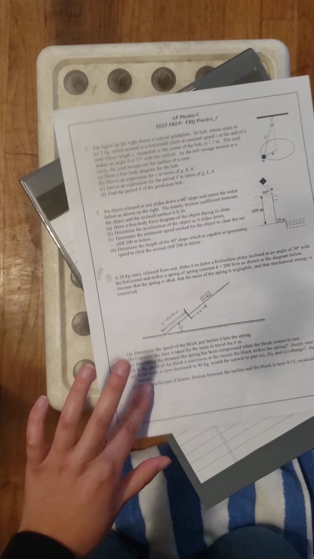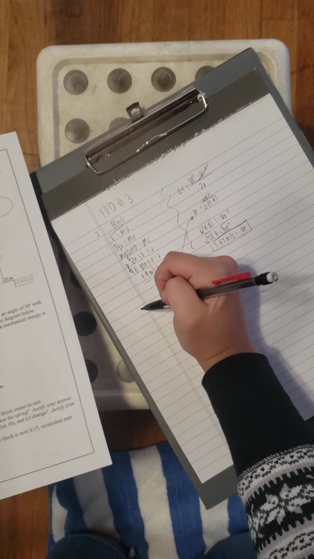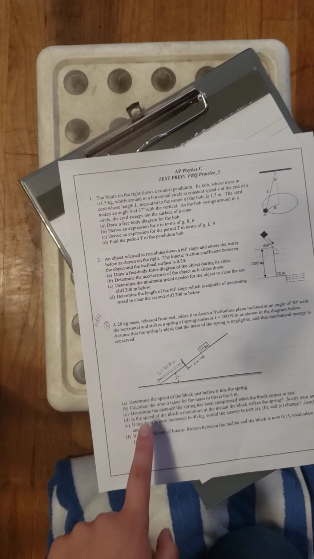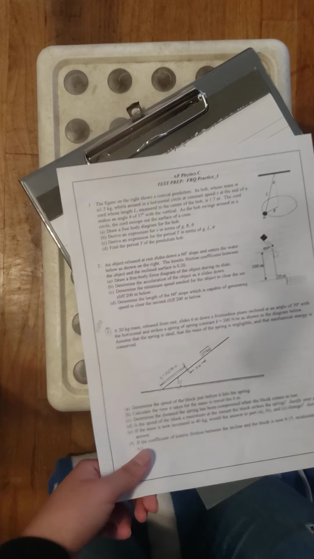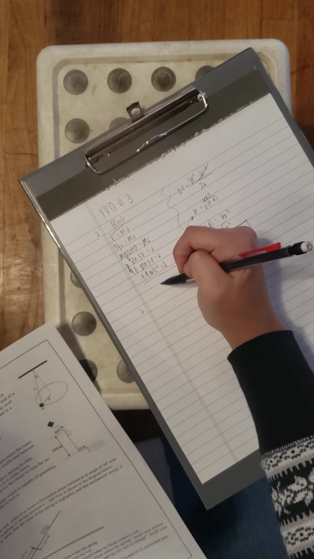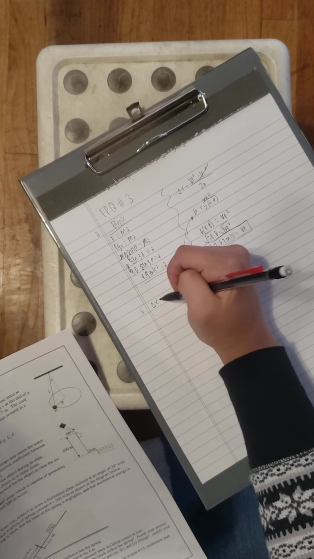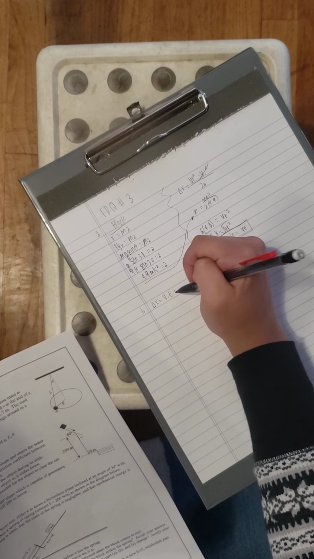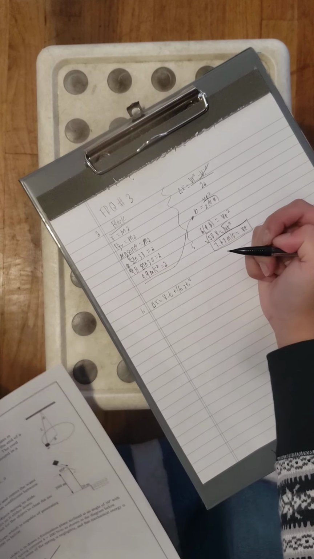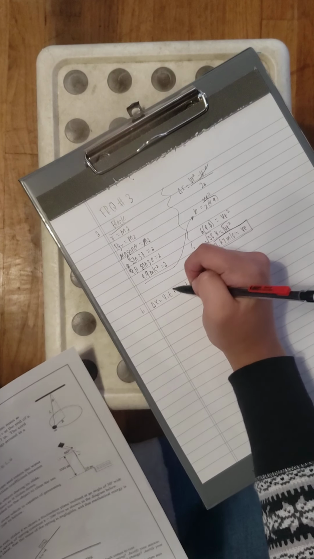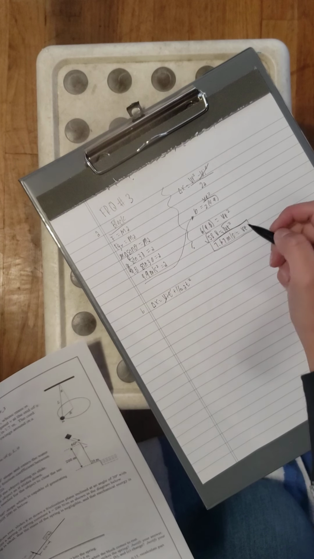Alright, so now for part B. It's asking us to calculate the time it takes for the mass to travel the 6 meters. So we can go ahead and use our distance formula. We know that it starts from rest, so there's no vi.